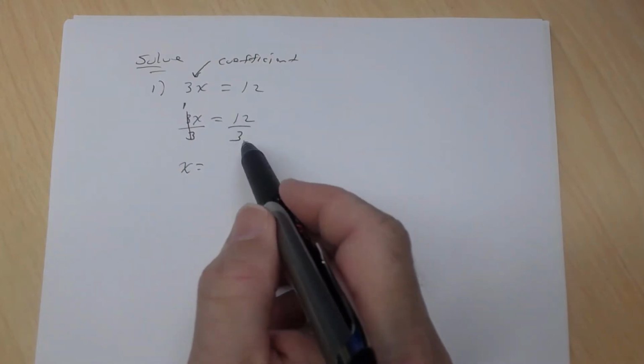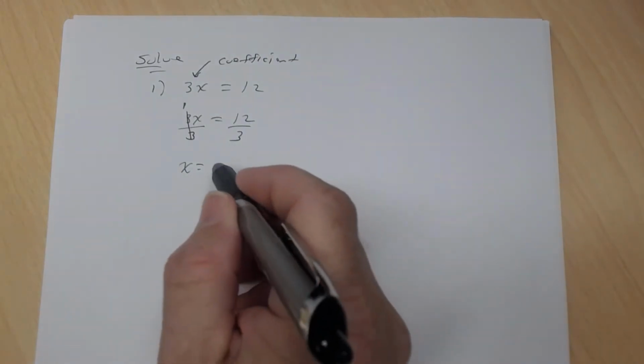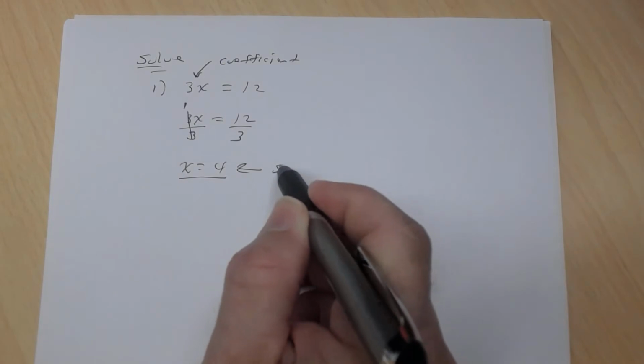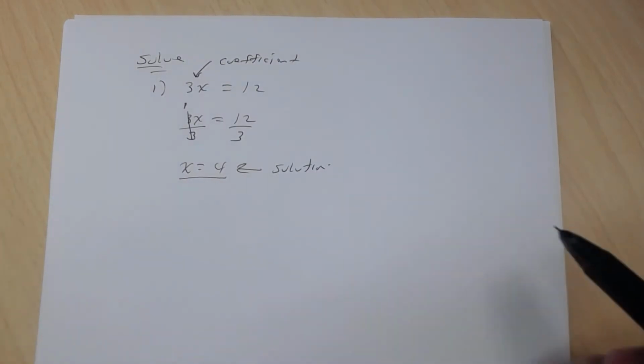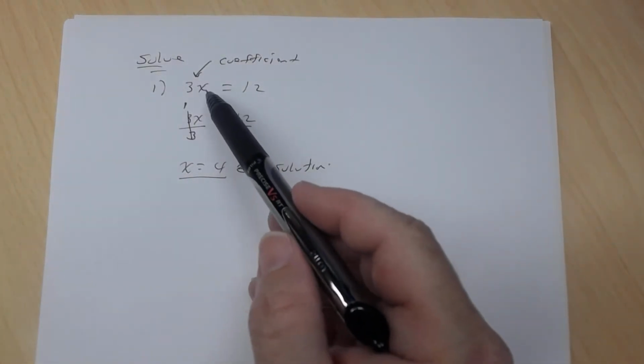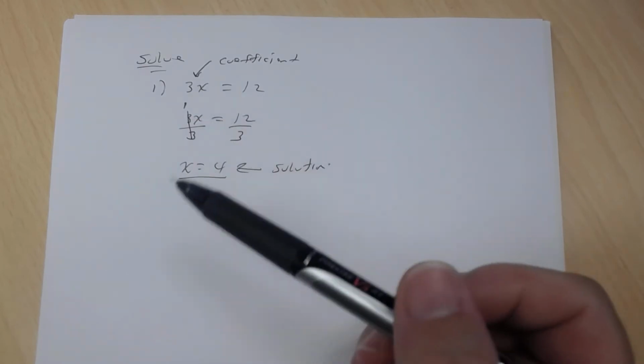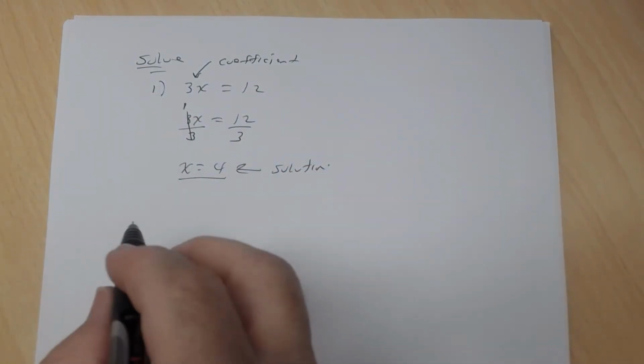And so 12 divided by 3 is 4. So you found your solution. This is your solution. And we knew it was a solution because if you check it, 3 times 4 will give us 12. Okay, so let's look at number 2.